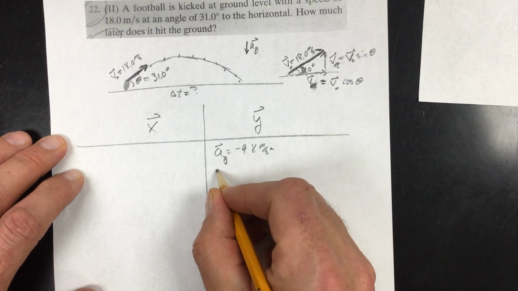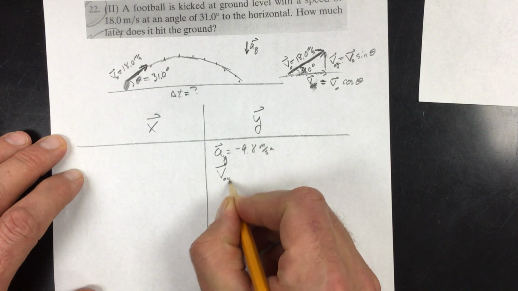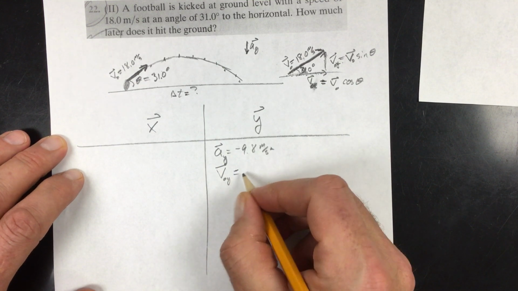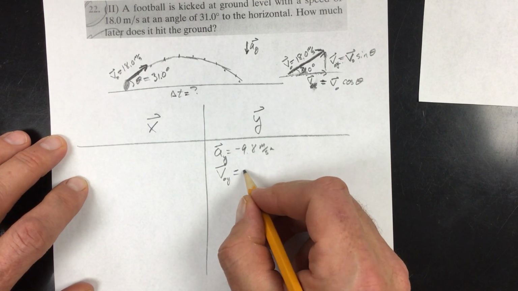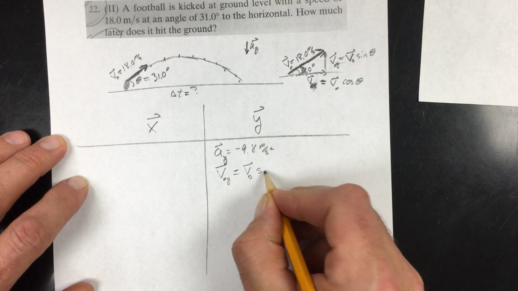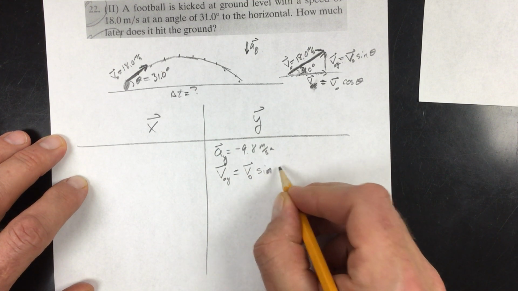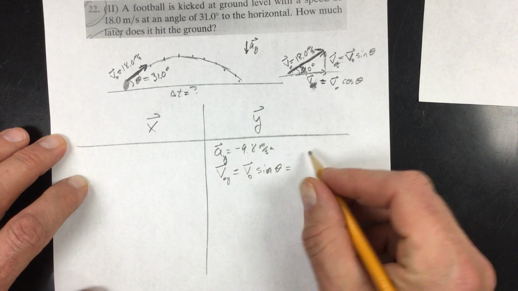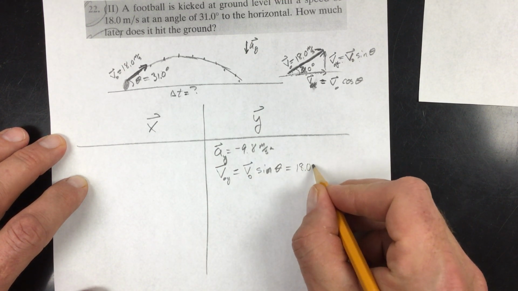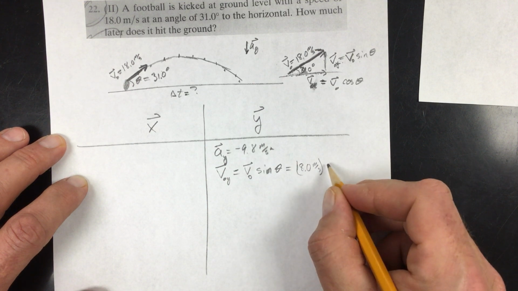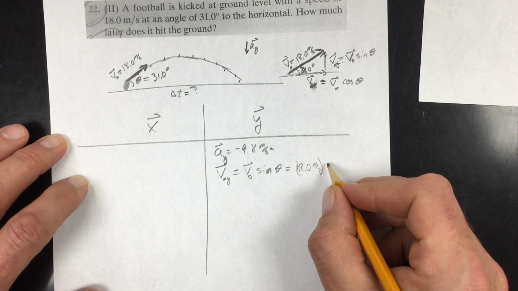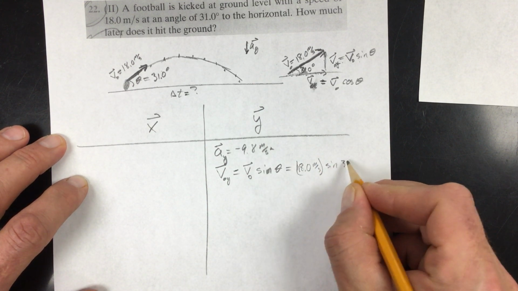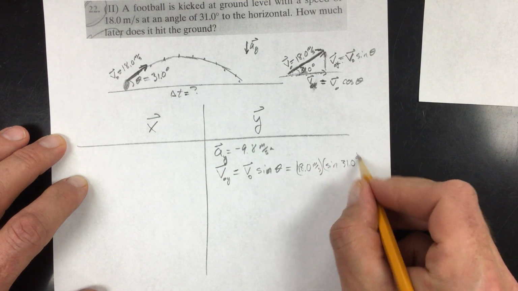Up here, I found how to find the initial velocity in the vertical direction: the initial velocity times sine of theta. In this case, the initial velocity was 18 meters per second, and we're looking for the sine of 31 degrees.